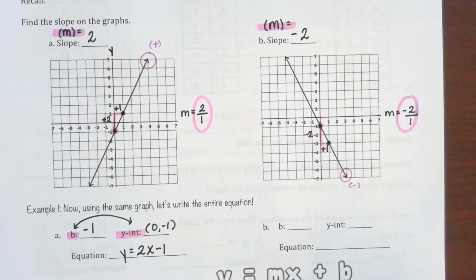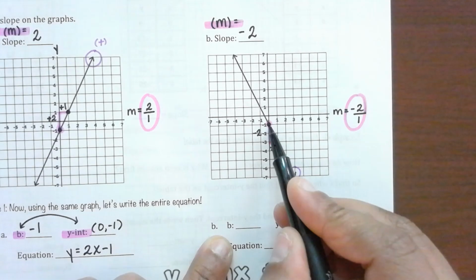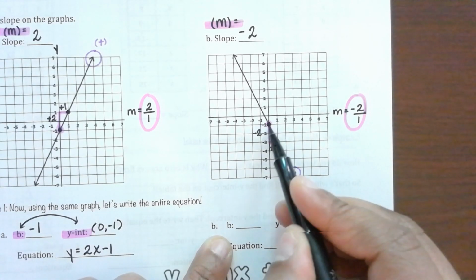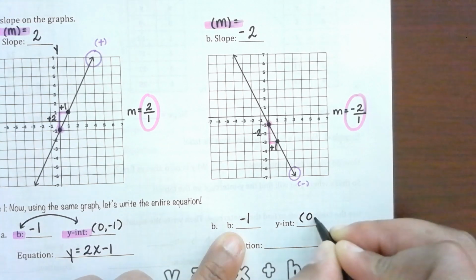Hey, it's a good question to ask. I would rather you ask a million questions to get clarification than you not ask any and be lost.